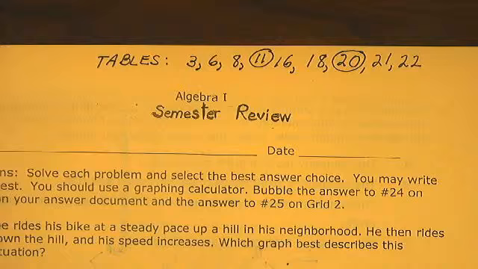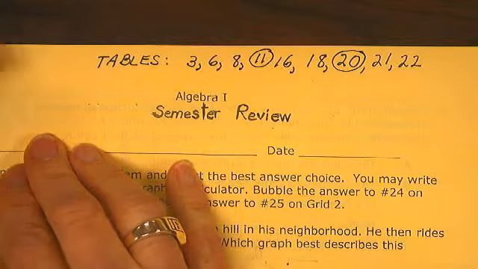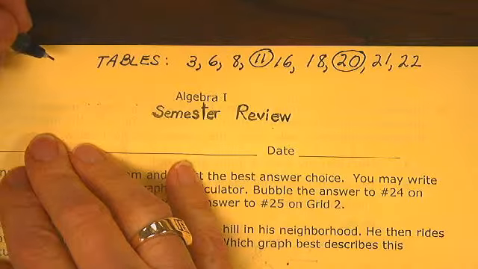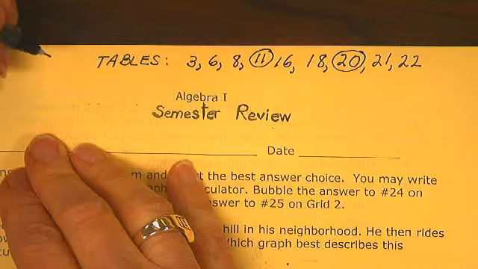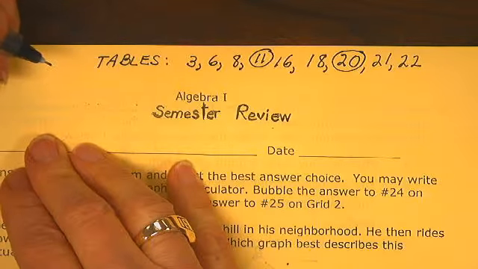Algebra 1 Semester Review Part 1. I am not doing these problems in consecutive order. Consecutive means one after the other. I tried to group the problems according to common features.